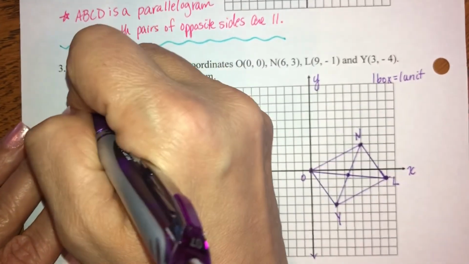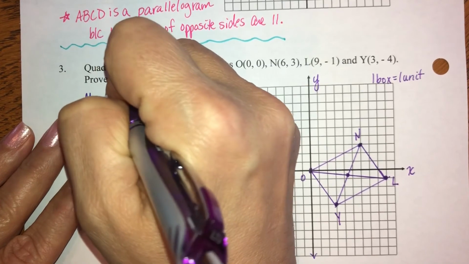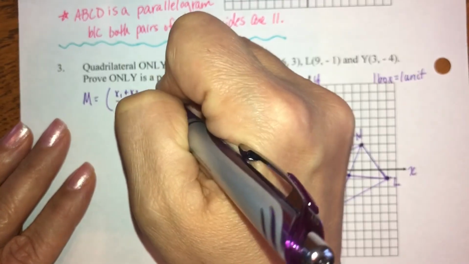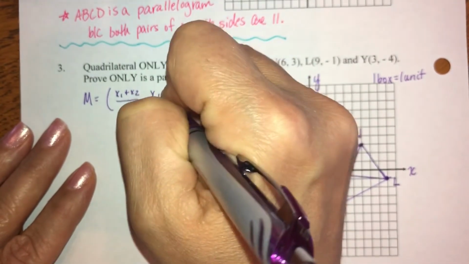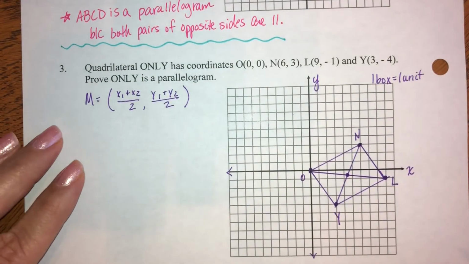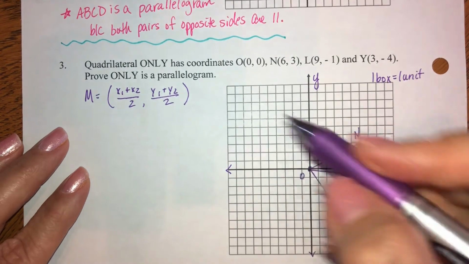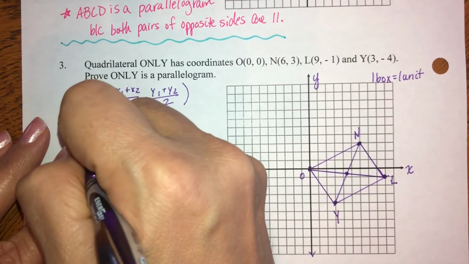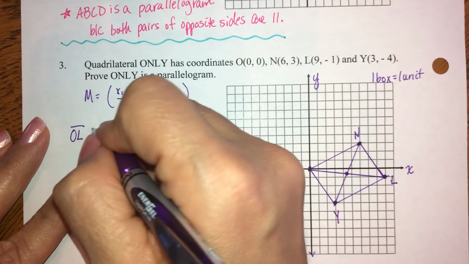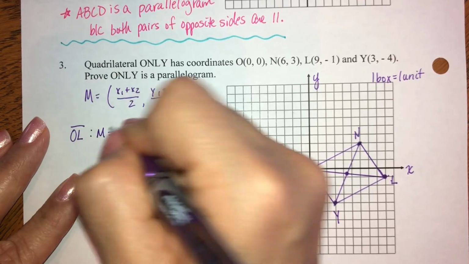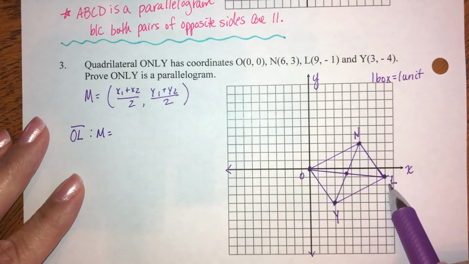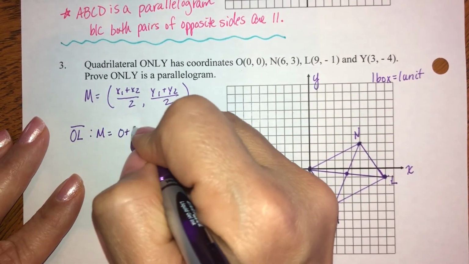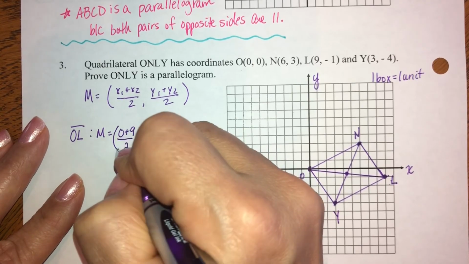So my midpoint formula for review is x1 plus x2 divided by 2 and y1 plus y2 divided by 2. And when I go ahead and look at one diagonal at a time, I'm going to start with OL. When I want the midpoint of OL, I will be looking for the sum of O and L. So 0 plus 9 divided by 2 for the x part.